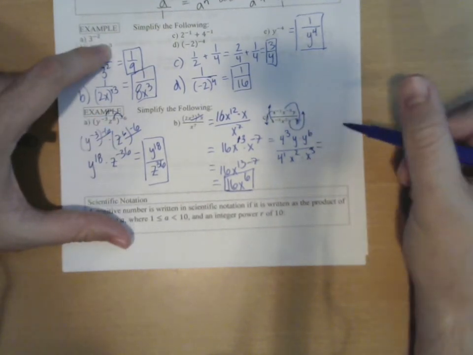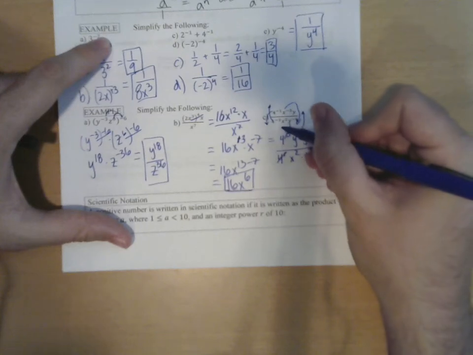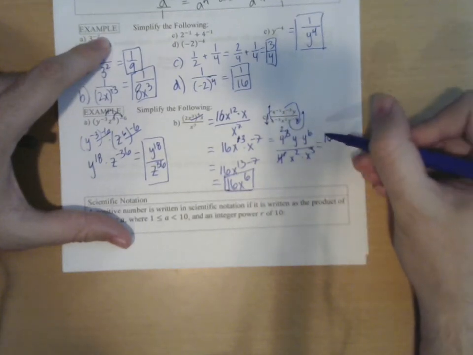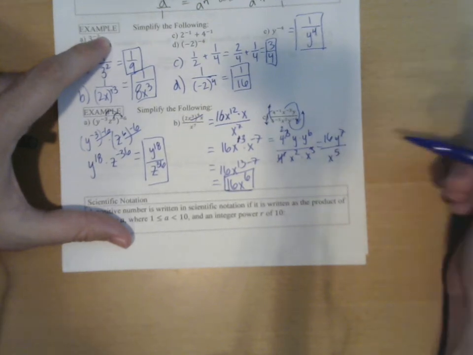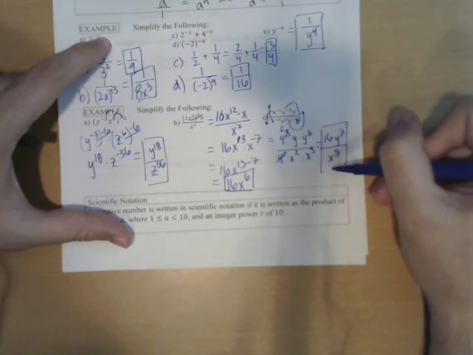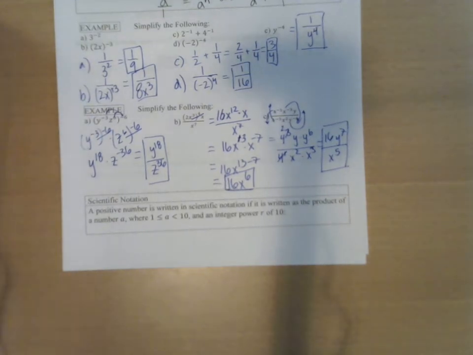And now we can simplify. 1, 4 cancels with one of these, leaving 2. So this is 16 y to the 7th over x to the 5th. And nothing else will cancel, so that will be our final answer.